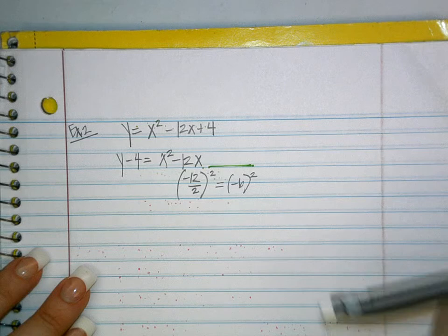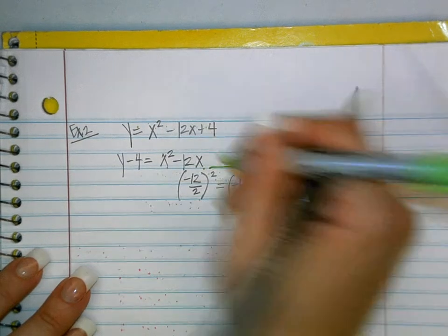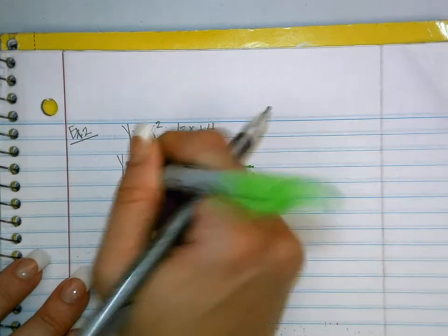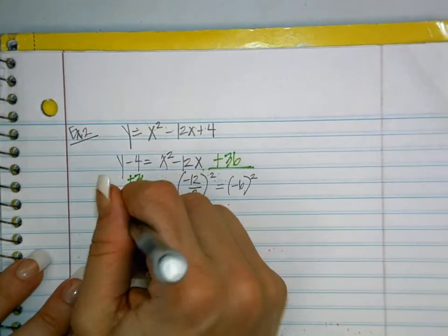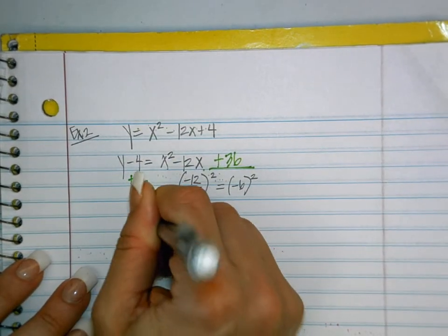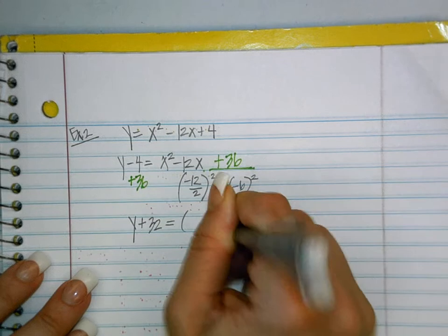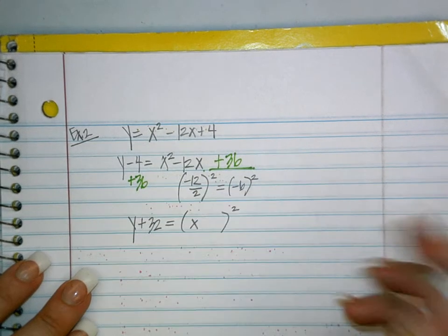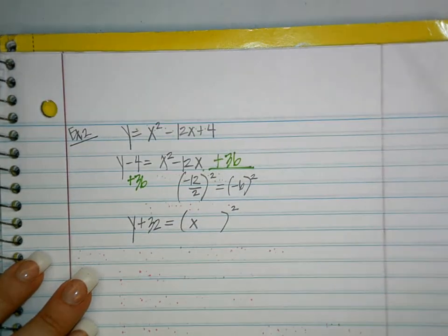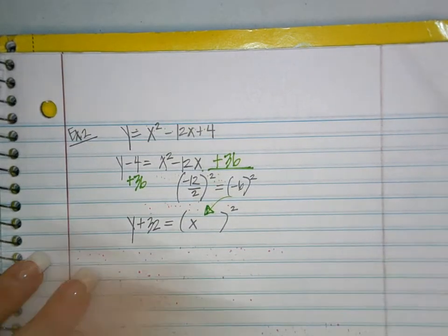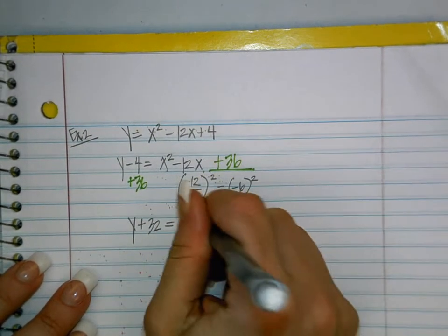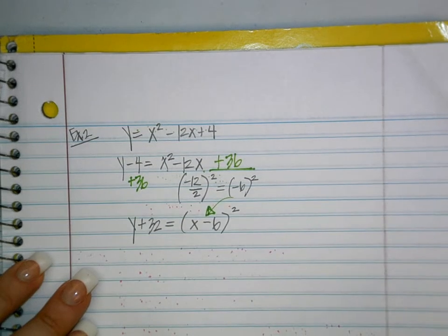What are you going to add to both sides of the equation? Plus 36. You add it to one side, you also have to add it to the other side. So this is going to give you y plus 32 equals, how would I write that as a binomial squared? What's being squared inside of the x? Negative 6. And you can take that right from there if you've shown your work. That's why it's really nice to show your work on these. So x minus 6, quantity squared.